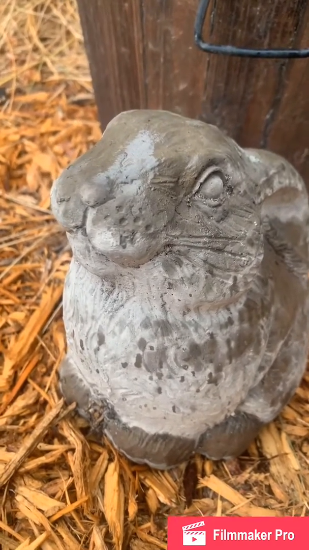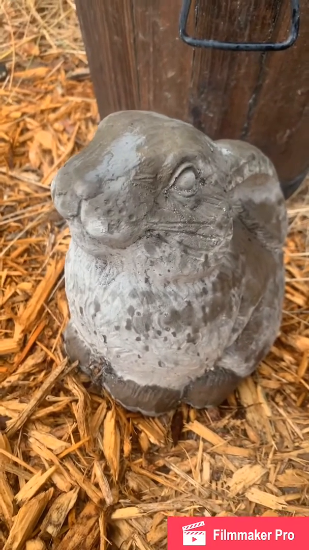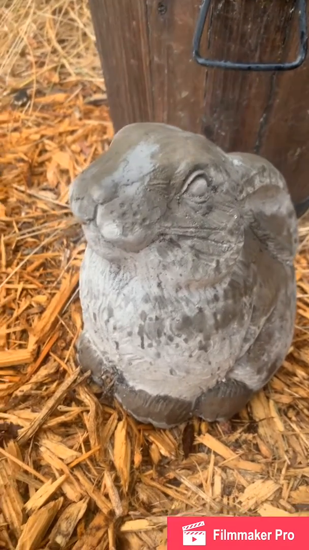And so that happens a lot of times in cemeteries, on cemetery headstones, but I don't have a headstone in my garden, just a ceramic bunny.